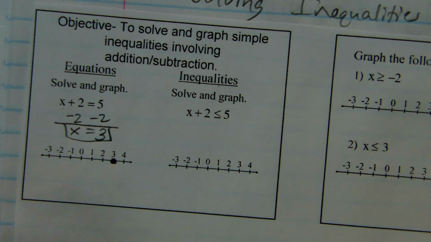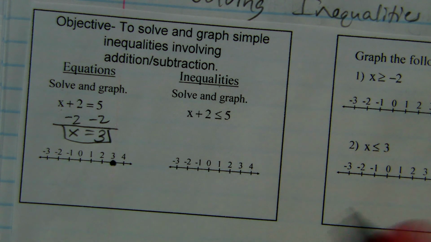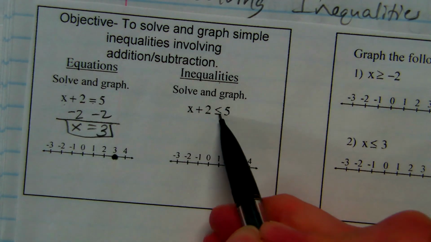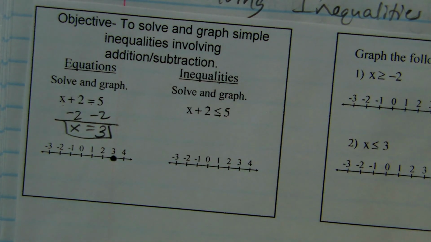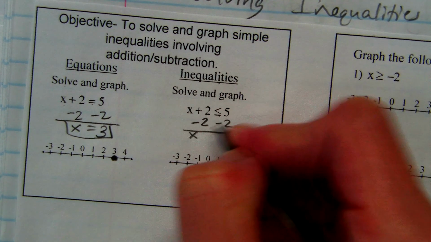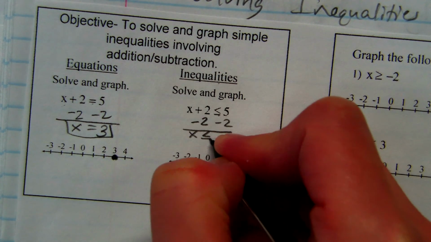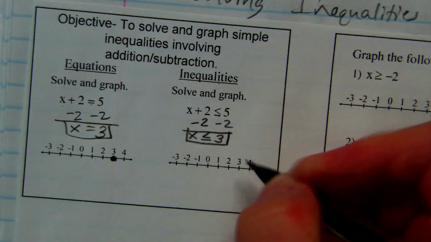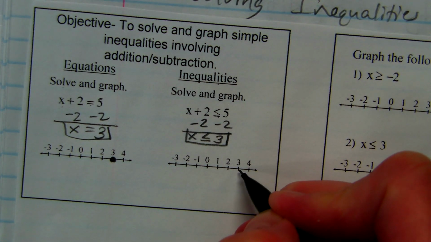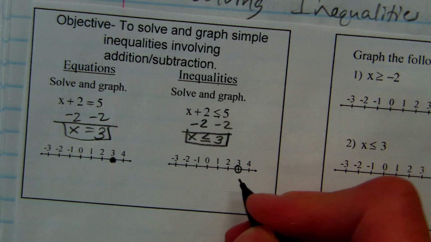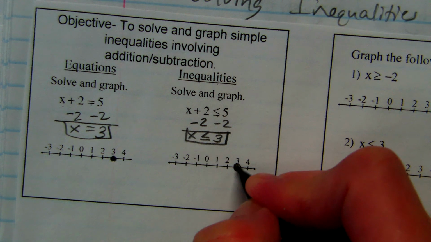When we do inequalities, though, there's a lot of solutions, infinite solutions, and so we do usually do a graph for these. So now instead of equals, I made it less than or equal to, but the steps are the same. We're just going to subtract 2 from both sides, and then instead of equals, I have less than or equal to 3. So that's my solution I'm going to box. And then when I graph it, I just have to ask myself, okay, at 3, am I going to fill in the circle or not?